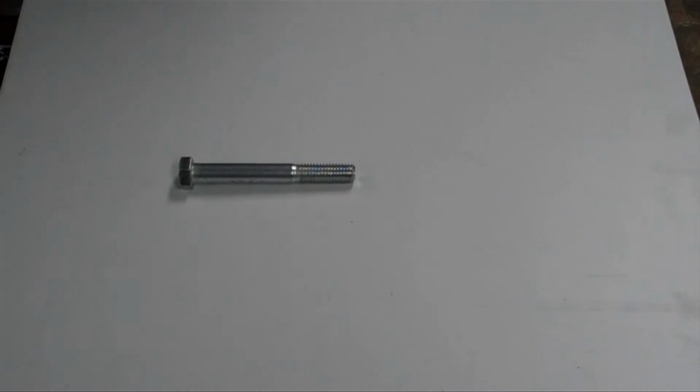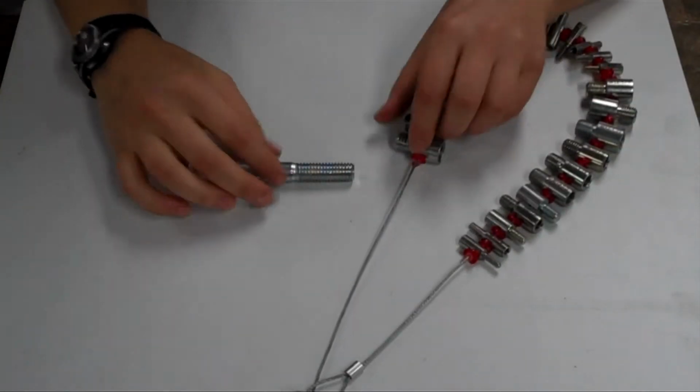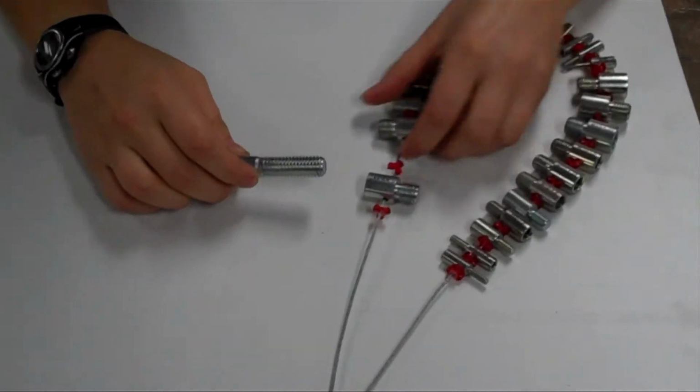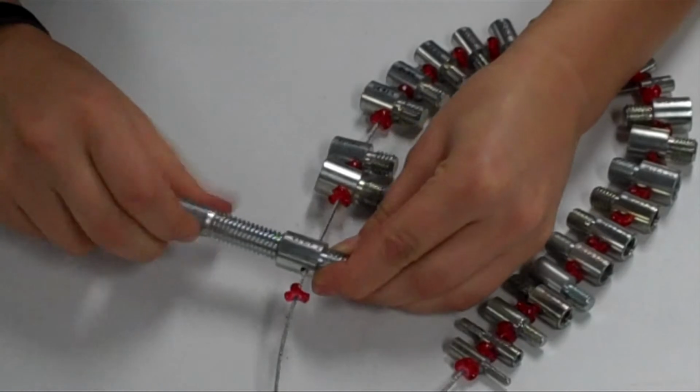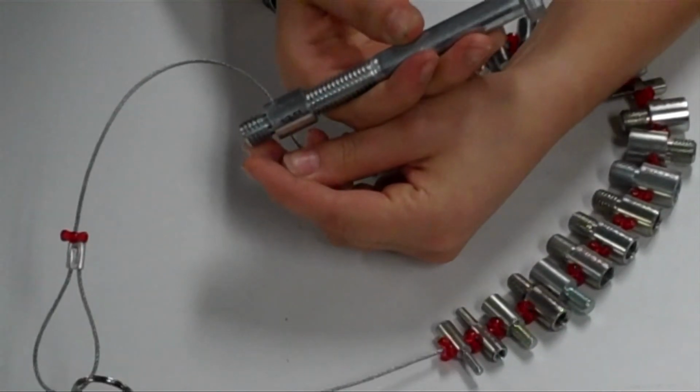A quick and dirty way to do this involves a fastener necklace. With a fastener necklace, simply find the tool that fits your part and read the number off the side.